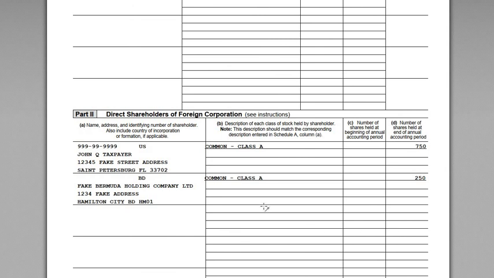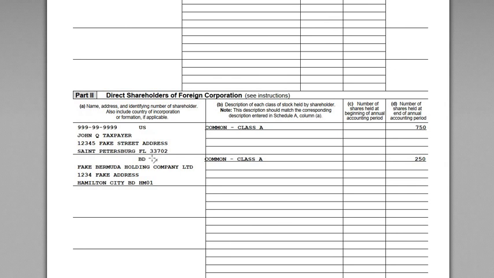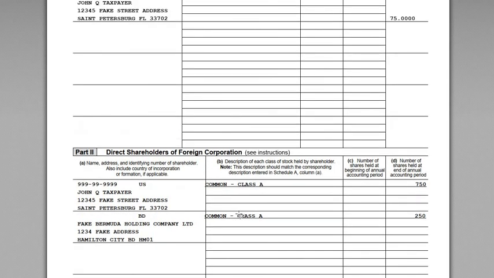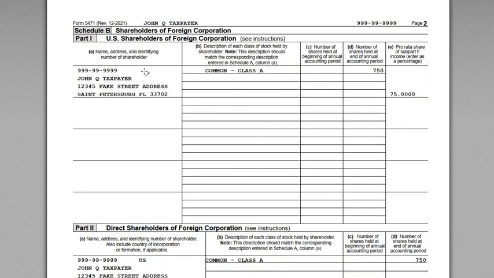Now, I've seen some presentations where, if the direct shareholder isn't a U.S. company or there isn't an ultimate U.S. beneficial owner, they don't list it. I like to list it all just for completeness so it's clear who the direct shareholders are here. And then what's really important, obviously, is to get this right: who are the U.S. shareholders of that foreign corporation?